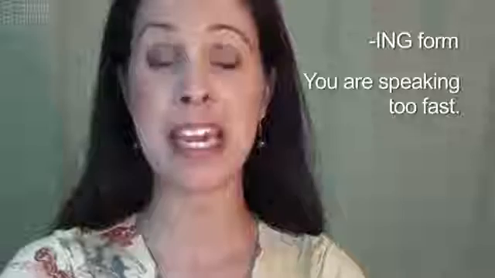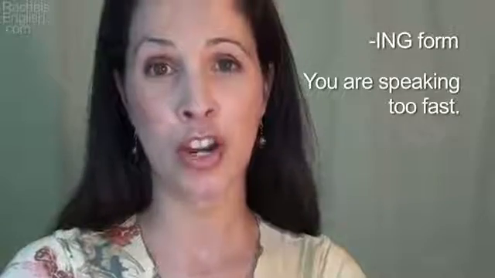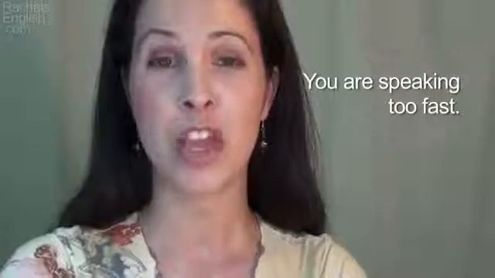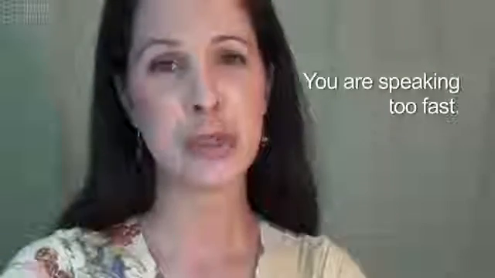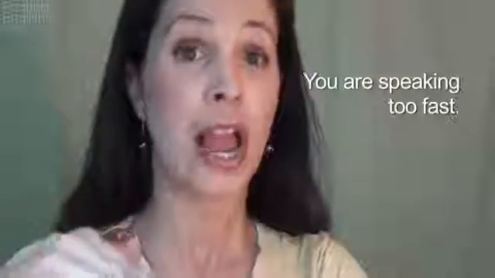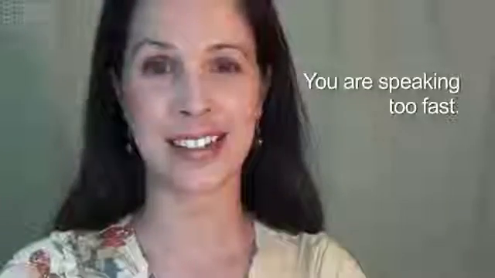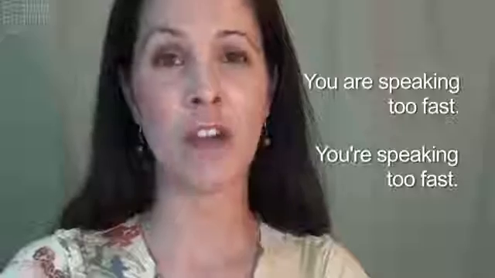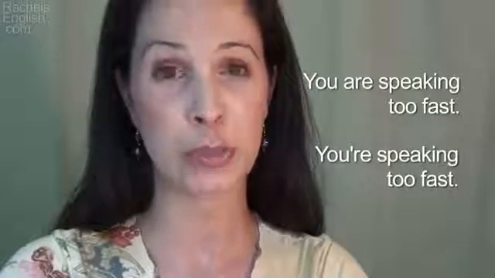We also need an auxiliary verb to help make the ing or progressive form. For example, in the sentence, "You are speaking too fast." The word are here is the auxiliary verb. You are speaking too fast. Do you see how it's lower in pitch than the word speaking? You are speaking too fast. These cases are often written as contractions. You're speaking too fast.